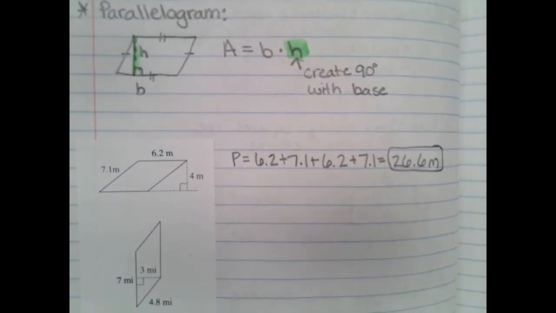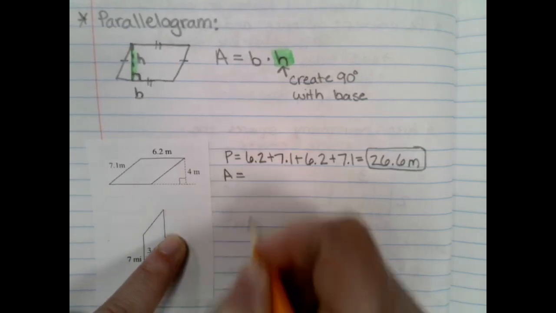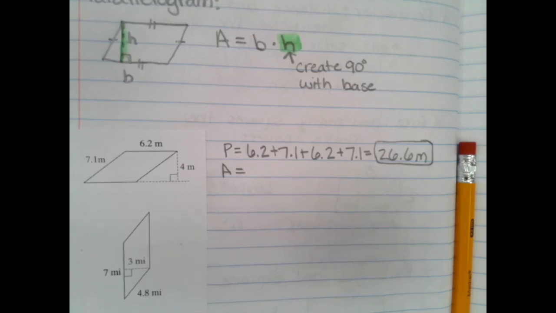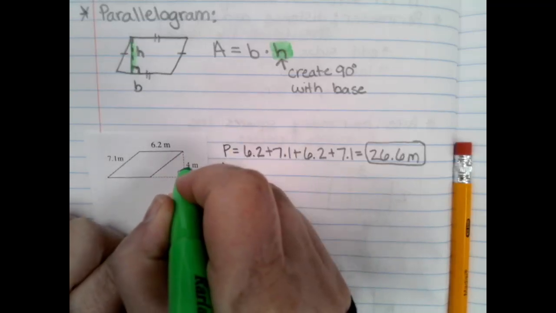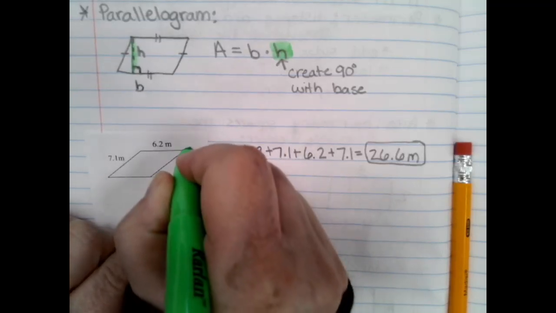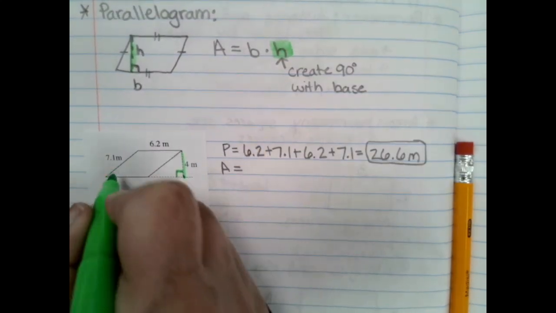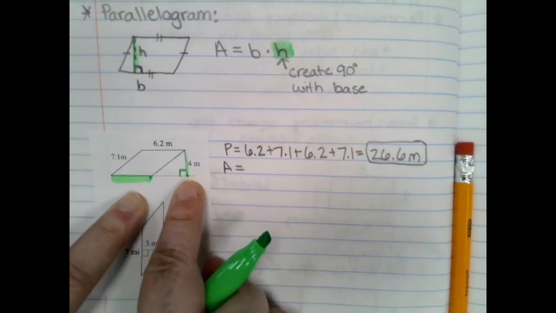All right, now for our area. Area is base times height. So for base and height, we have to locate the 90-degree angle. This is where I'm using the highlighter. For our 90-degree angle, we have our 90 degree here. So that's between the 4. And then really, it's saying it's with this bottom part. So this is our base and our height.